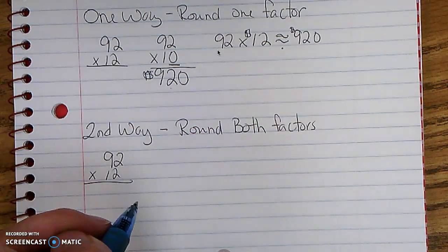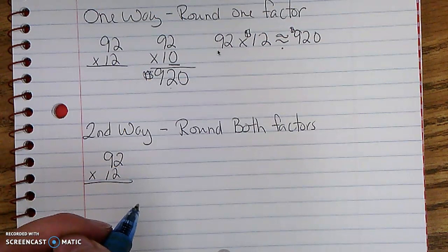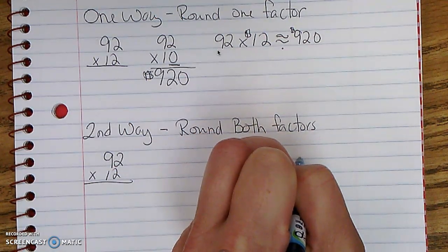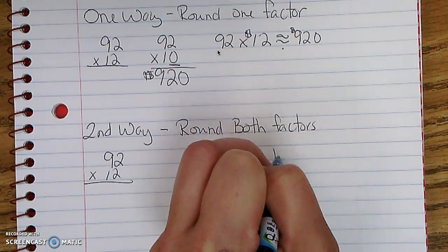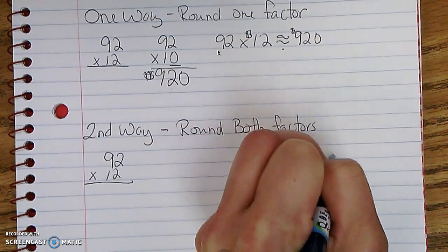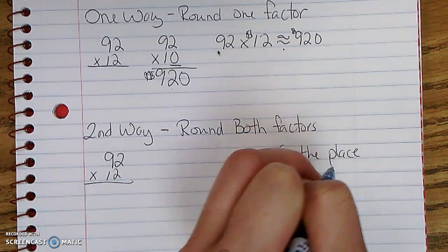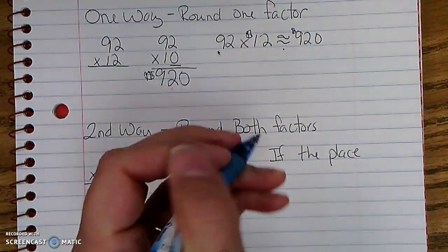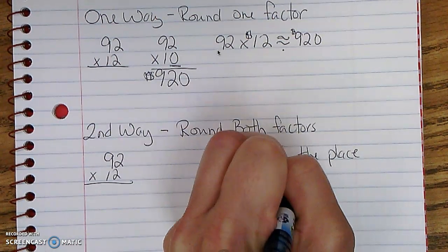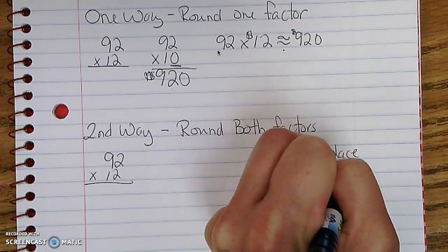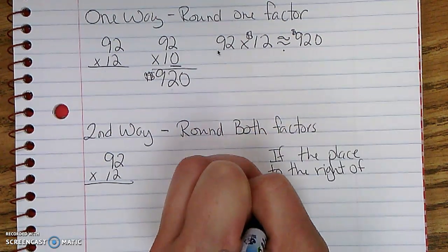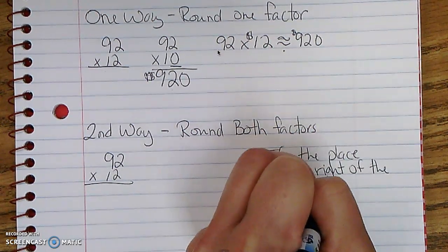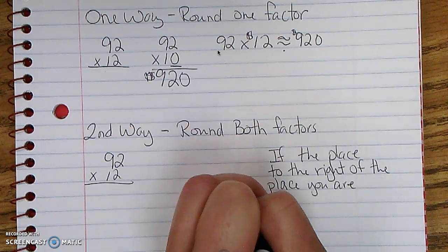If the digit in the place to the right of the place you are rounding to... and when I say place, I mean that specifically as in place value, as in the place for place value.